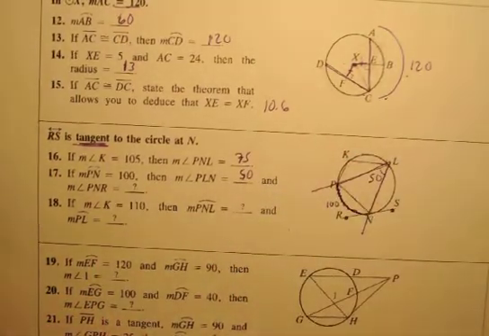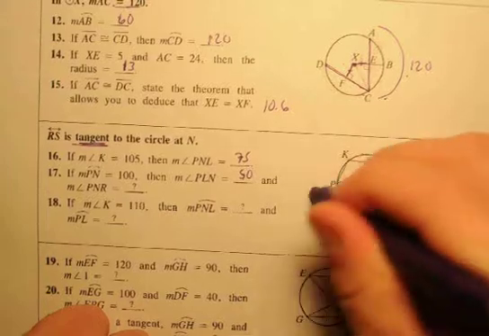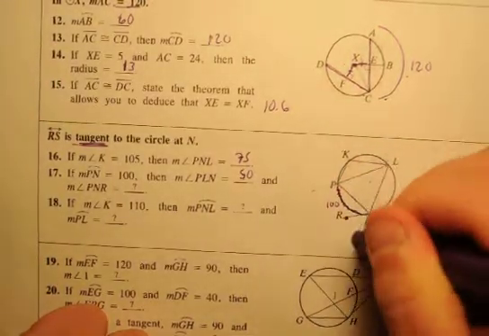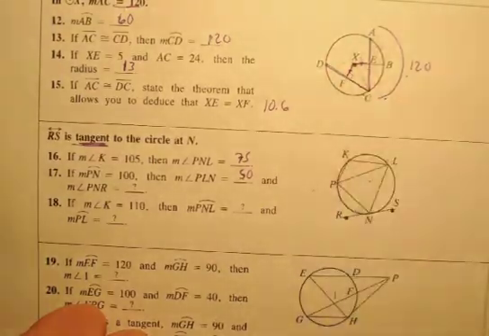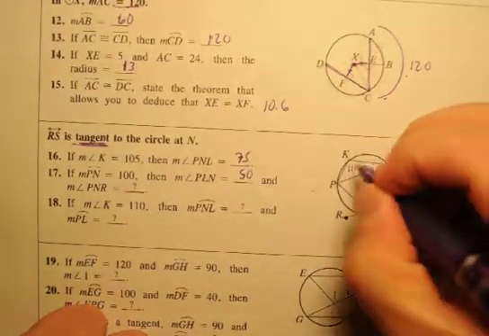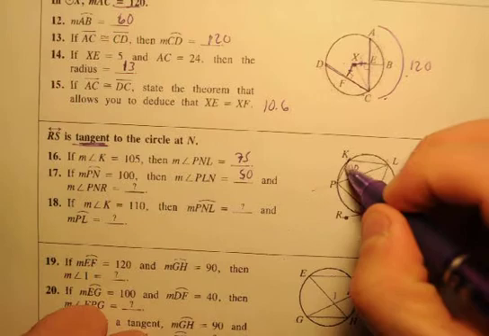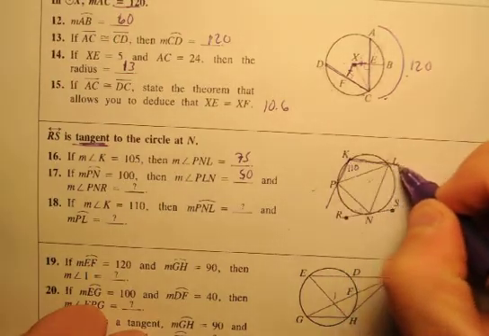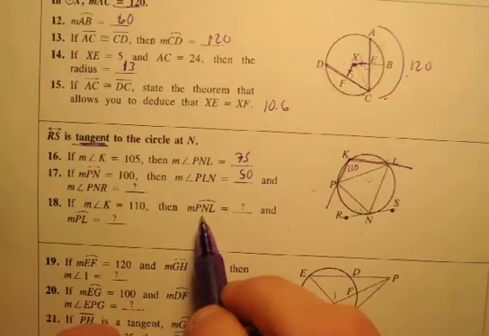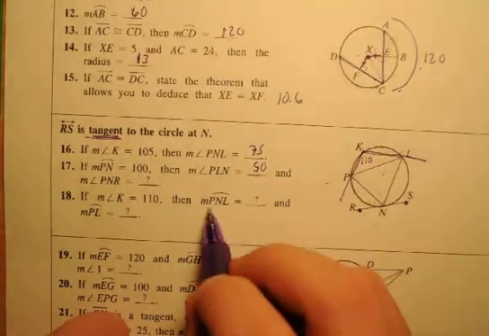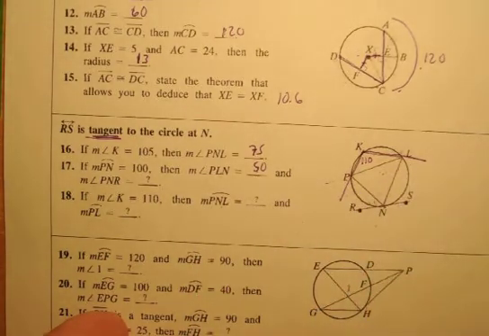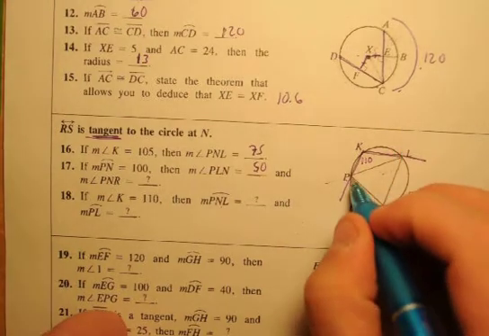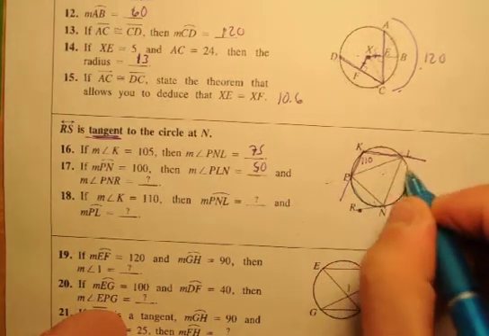Last question on this set. If the measure of angle K is 110, I'm really getting into this, then what's the measure of arc PNL? Now that's a major arc. You got to go P, and then N, and then L. So arc PNL is this arc right here.